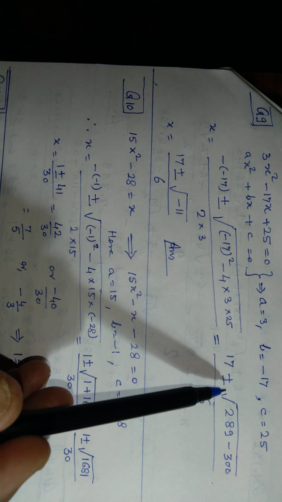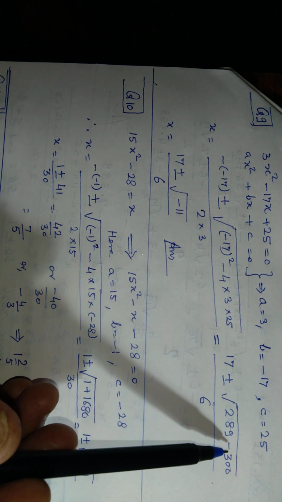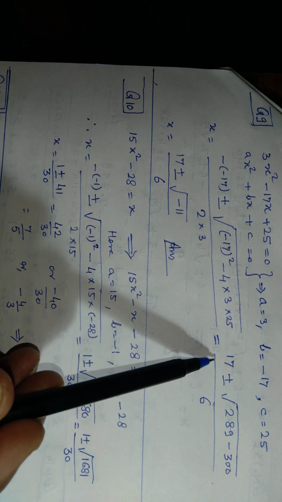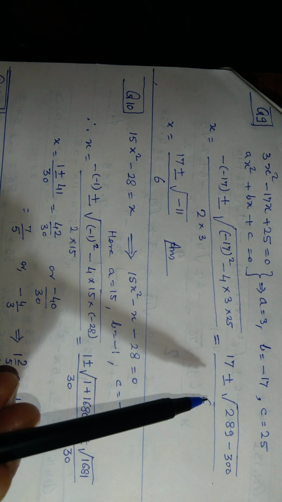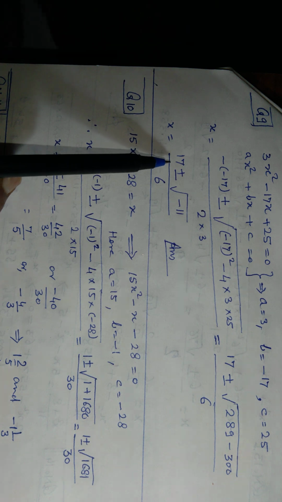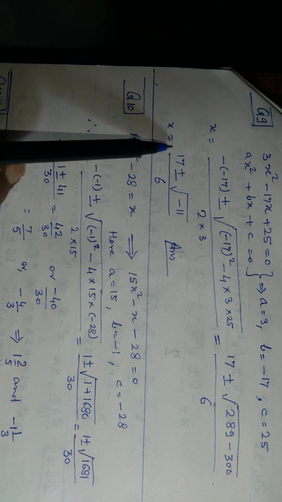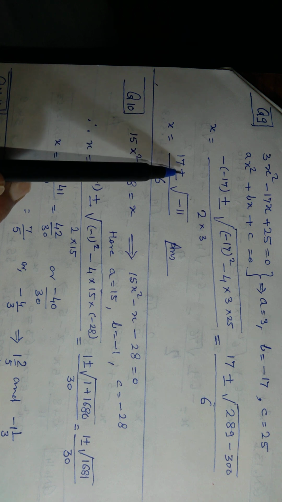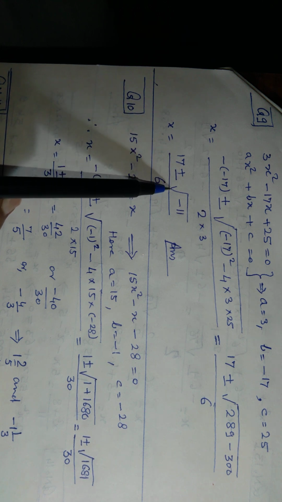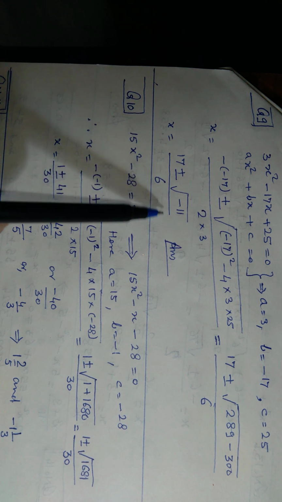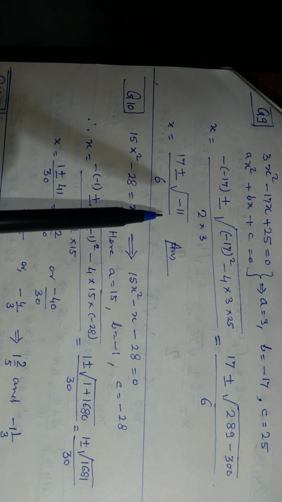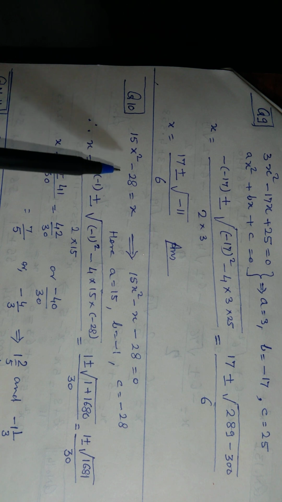17 plus minus root 289 minus 300, whole divided by 6. If further solve it, you will get x is equal to 17 plus minus root minus 11 by 6. This will be the answer for question number 9.